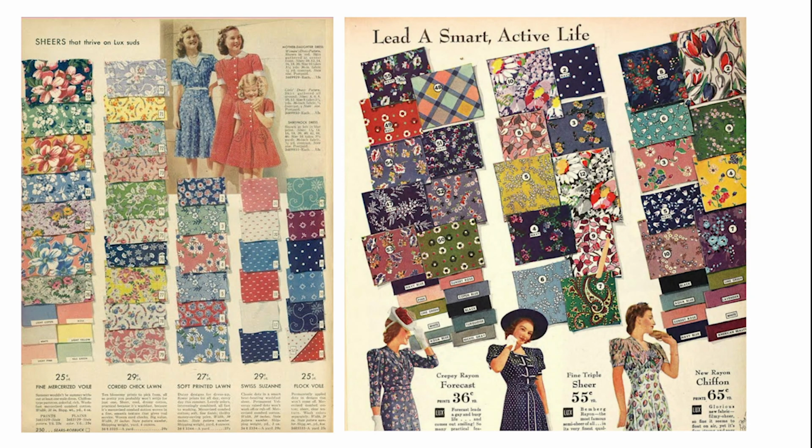So the fabrics that were mainly used were cotton, rayon, and wool. The silk supply from Japan had been cut off due to the war, and the silk that was still available was used for supplies for the war. Now, nylon had become available, but nylon was off limits because it was also needed to make supplies for the war, like parachutes. The most popular colors were, of course, red, white, and blue, green, and yellow.